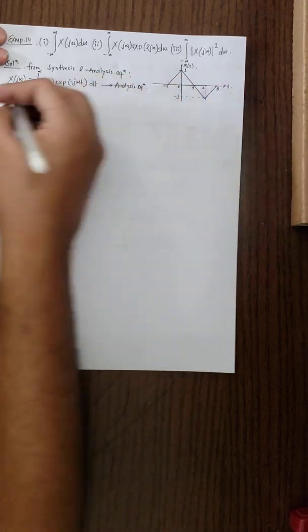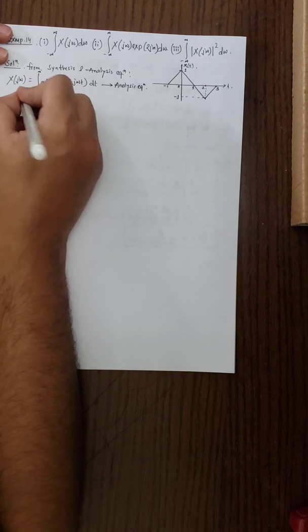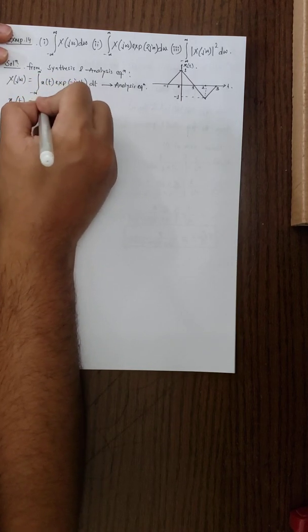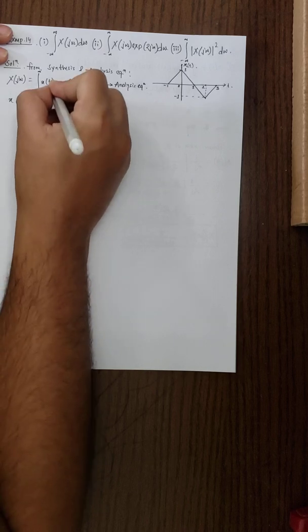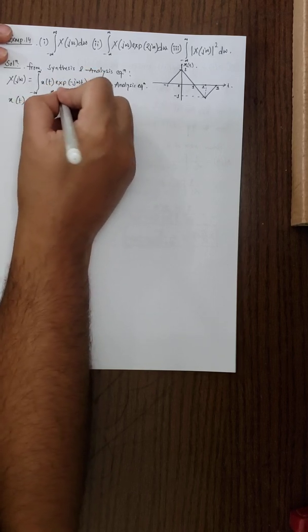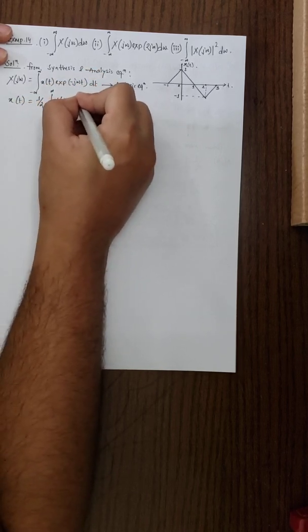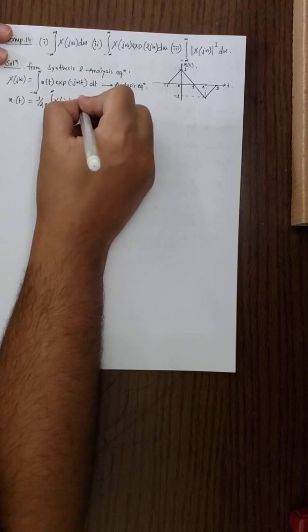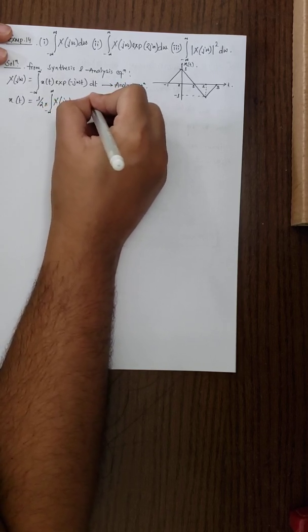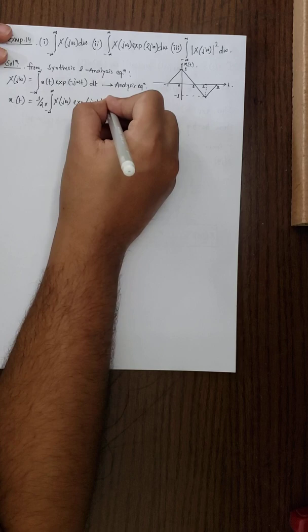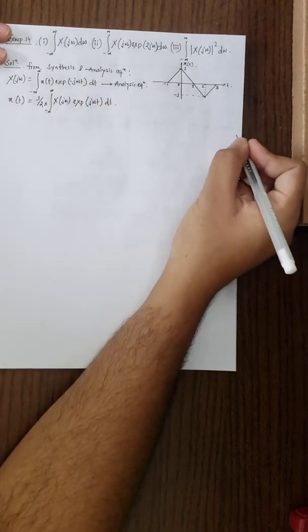And the synthesis equation is x of t equals 1 over twice pi times the integral from negative infinity to infinity of X of j omega e to the power j omega t d omega.